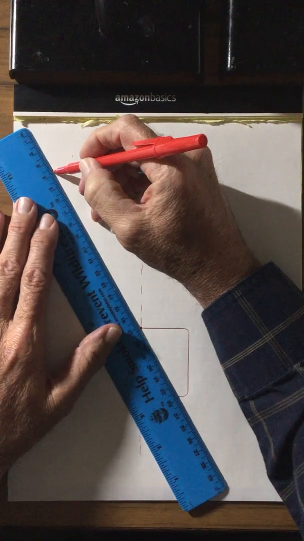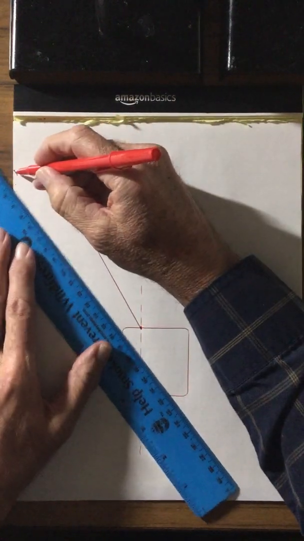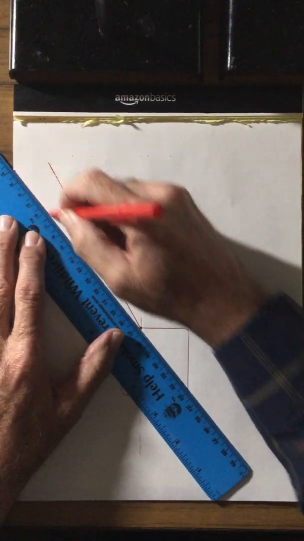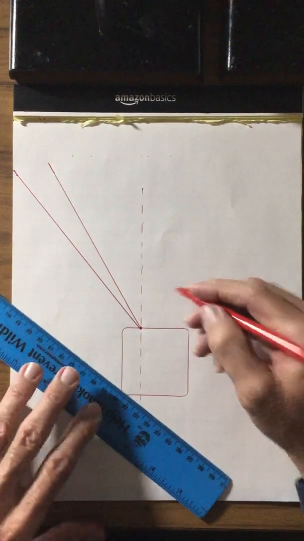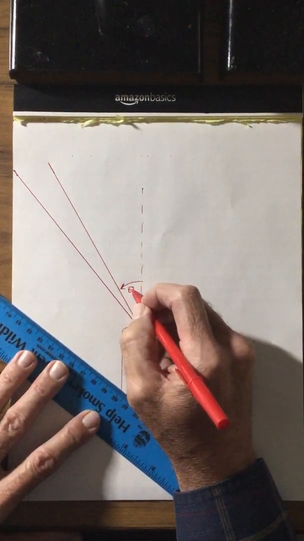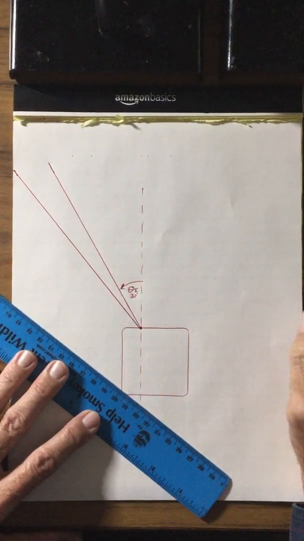So I'm going to connect that point there and connect this right there. So from here to here, this is the angle of incidence, the incoming angle, and that's going to be 30 degrees.